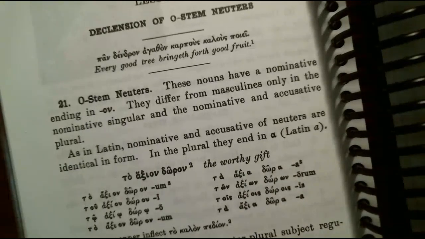So we're basically only learning 3 new case endings: the nominative singular, the nominative plural, and the accusative plural.